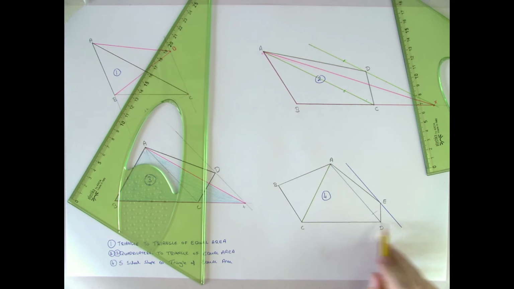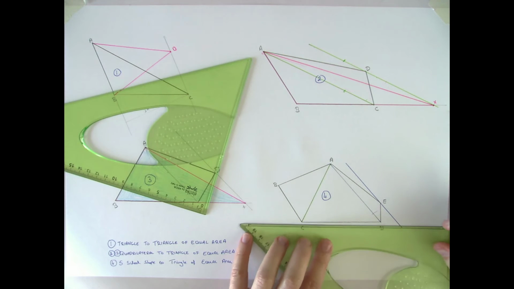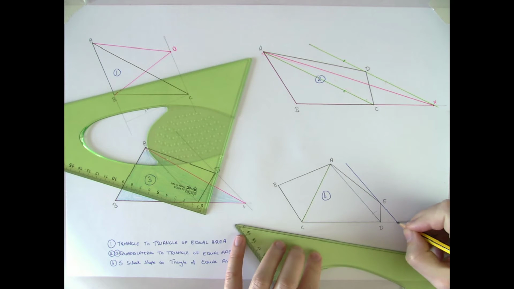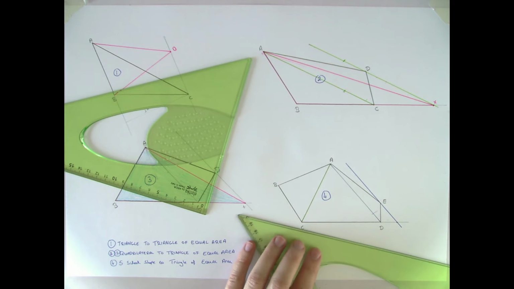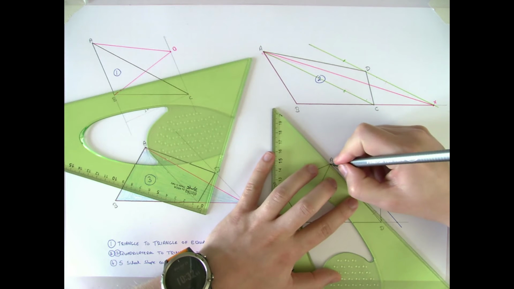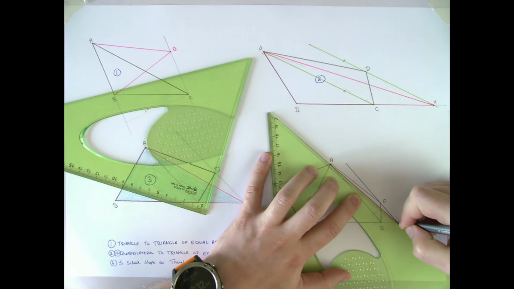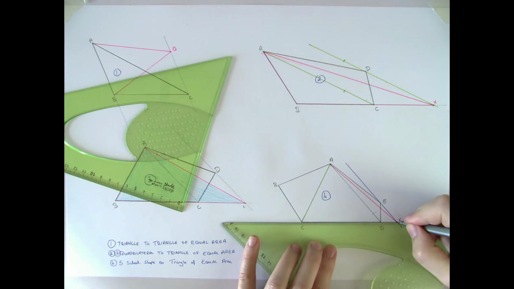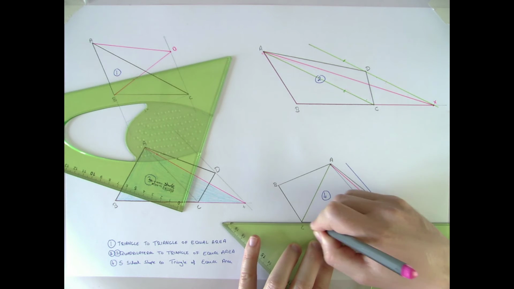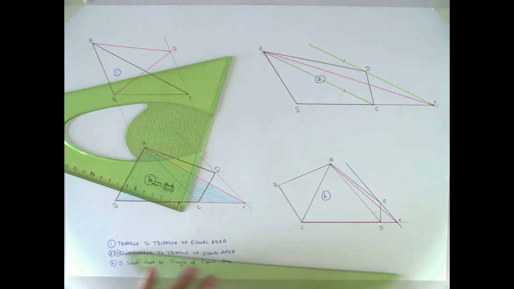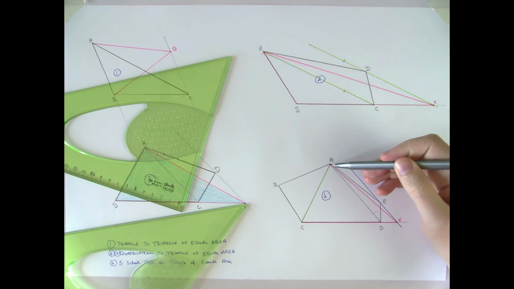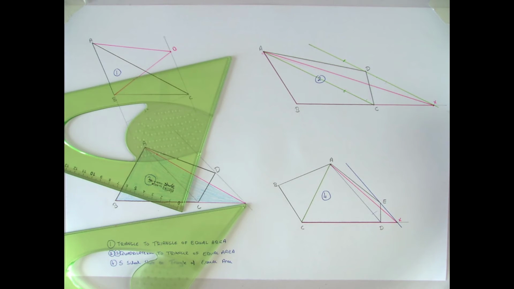So line CD running along here, I'm going to extend that line now. So extending the line CD till it intersects that blue line coming from E, and that gives me a line from A down to X, back in to C. So I now have a quadrilateral A, B, C, X, back up to A, that is equal in area to the 5-sided figure that we had a moment ago.